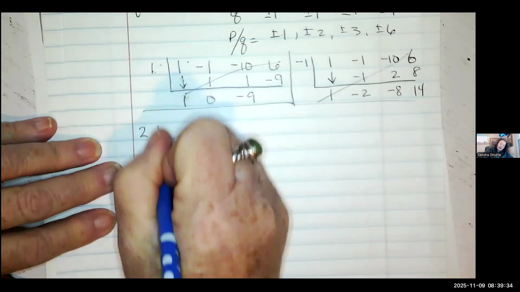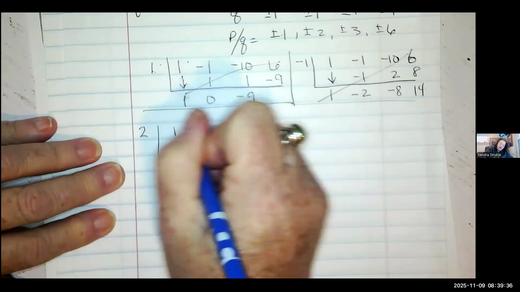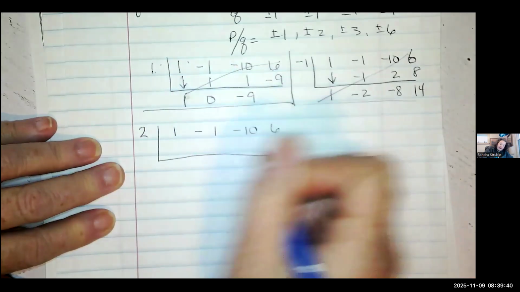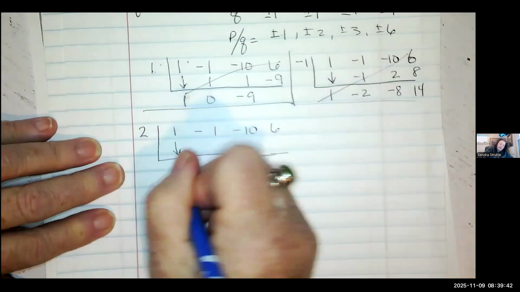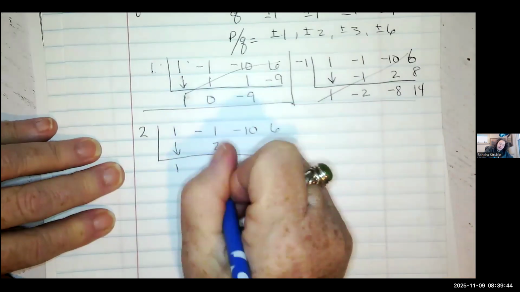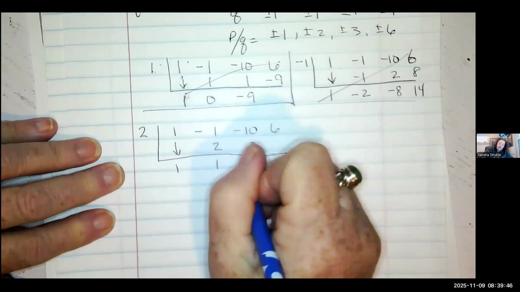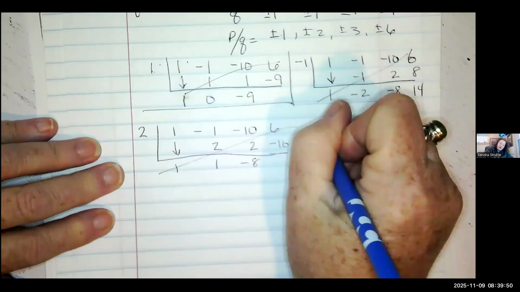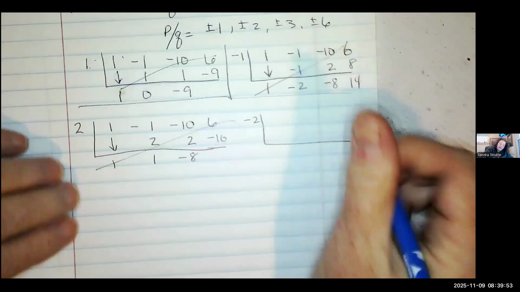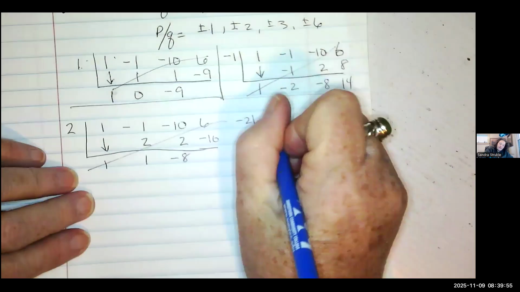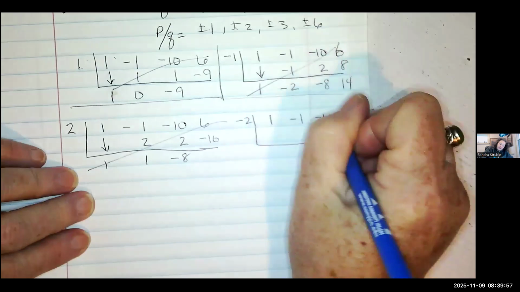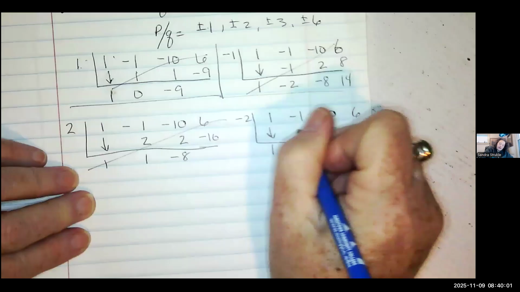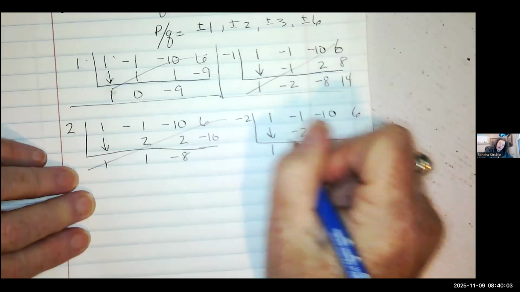It's just trial and error until you find one that will give you a 0 for the remainder. It's not going to do it either. Let's try -2 for a remainder. One, -2, -3, 6, -4, 8.